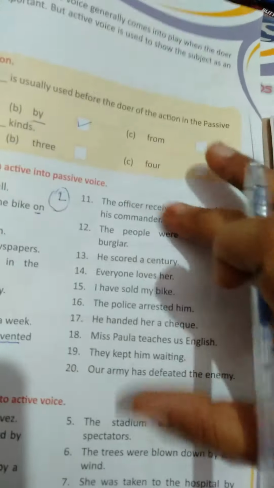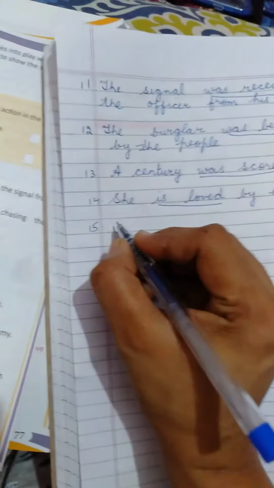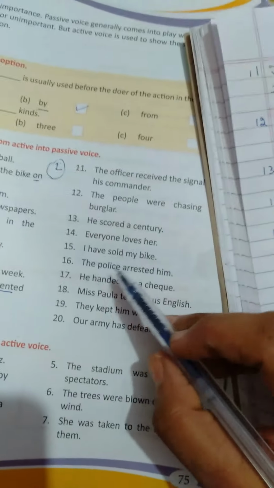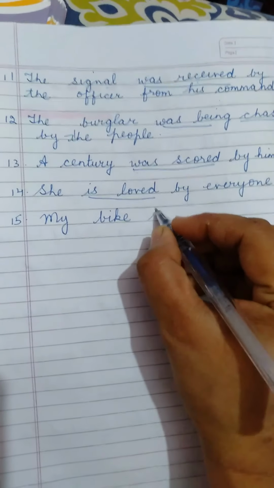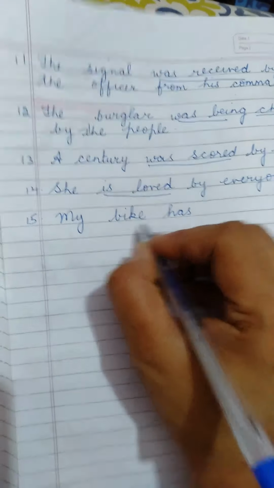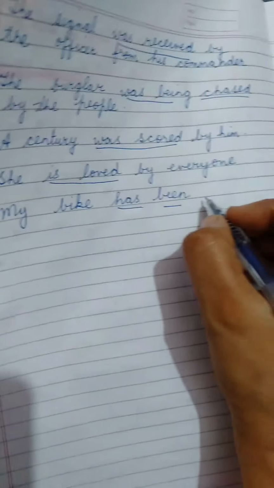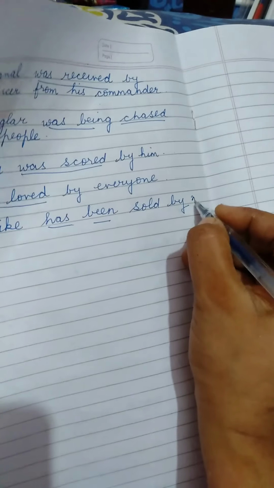Number 15. I have sold my bike. So what have you sold? My bike. So my bike is the object. But now it's present perfect: has, have plus verb's third form. So this is going to be my bike has, not have, because my bike is singular. My bike has been sold by me.